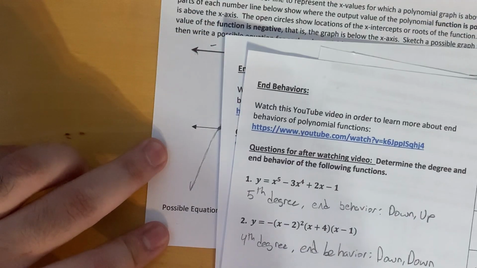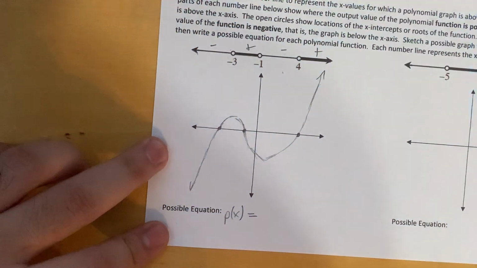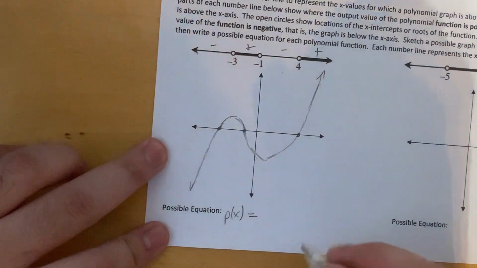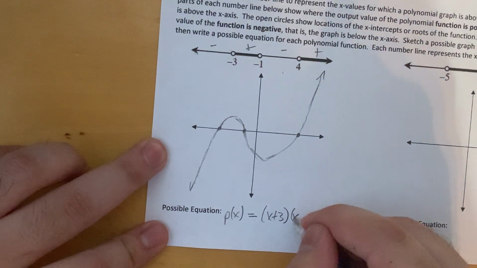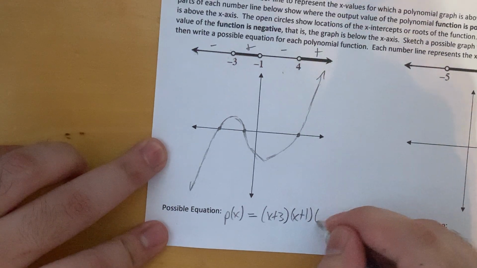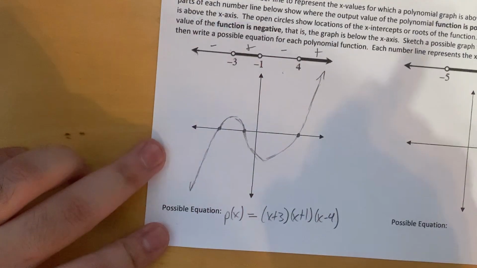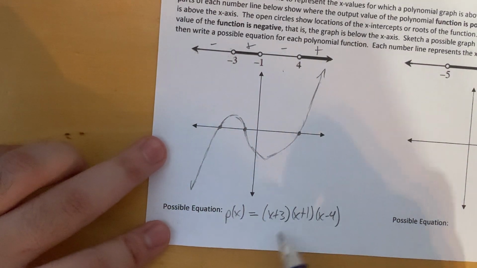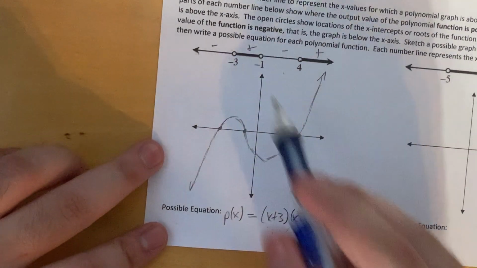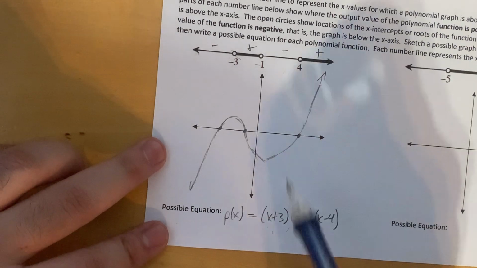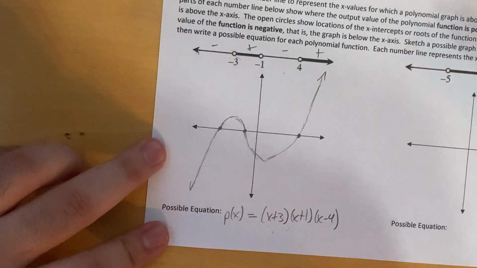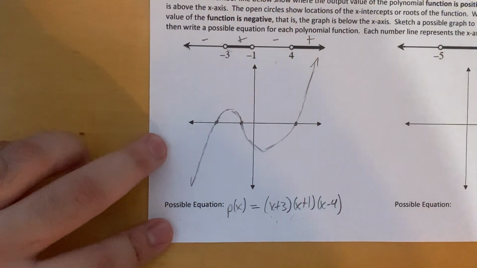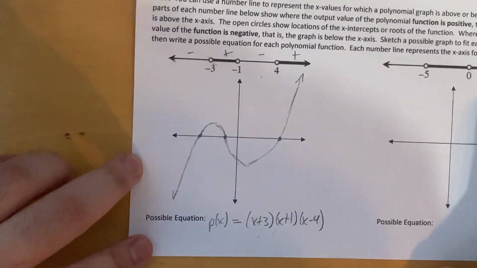We don't need to worry about the orientation. We're good to go. So then I know it's x plus 3 times x plus 1 times x minus 4. That's it. Because I need a 3 in here to get negative 3, 0. I need a 1 here to get a negative 1, 0. And I need a negative 4 here to get 4, 0 for my x-intercepts. That's it. Good to go.